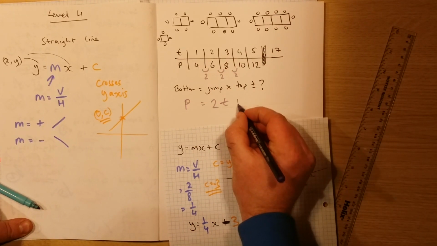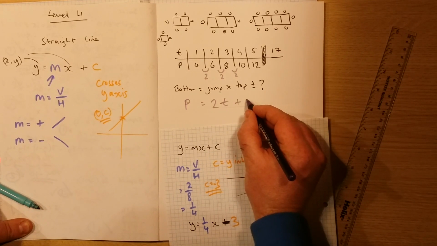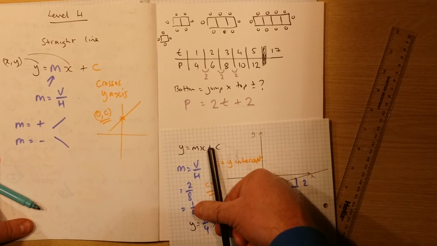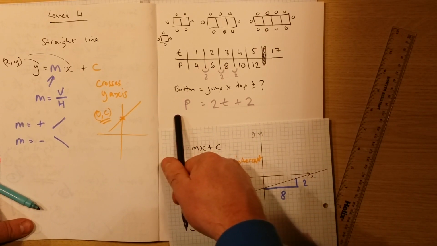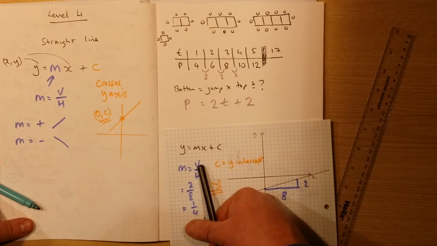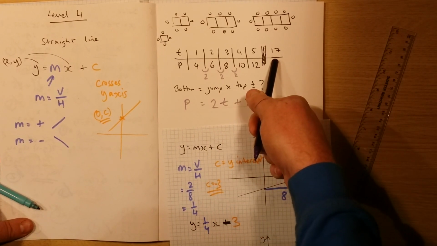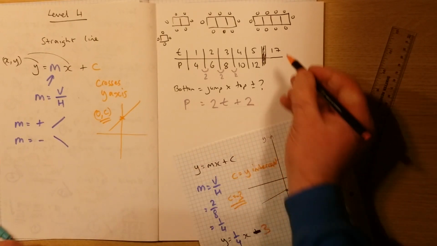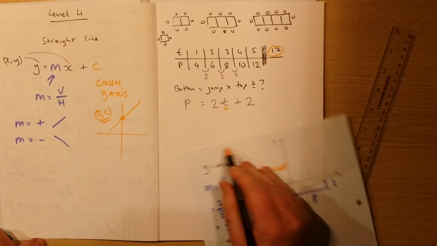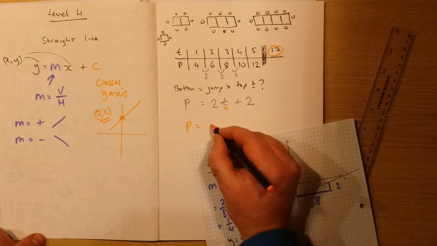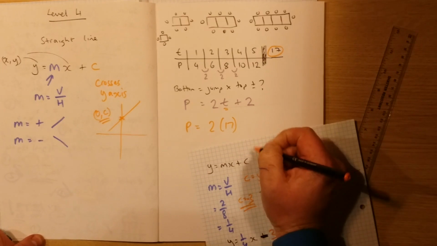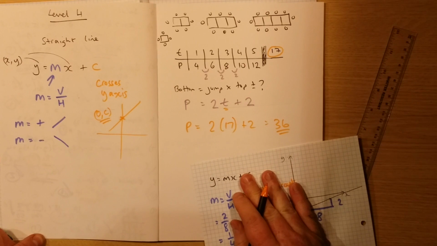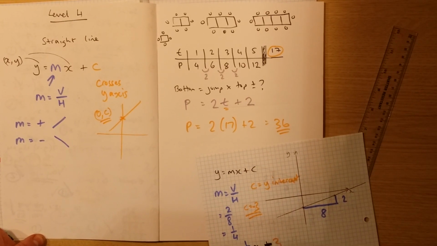So therefore, my formula is 2t plus 2, because each time I'm adding on 2. Now, when I see this here, what I can also work out is how many people would be able to fit round 17 tables. So if I replace this t with 17, then the people would be 2 times 17, which is 34, plus 2, that means I've got 36 people that can sit round 17 tables.